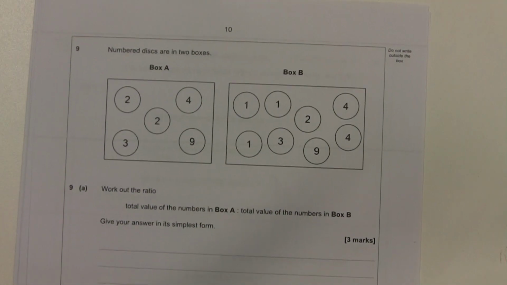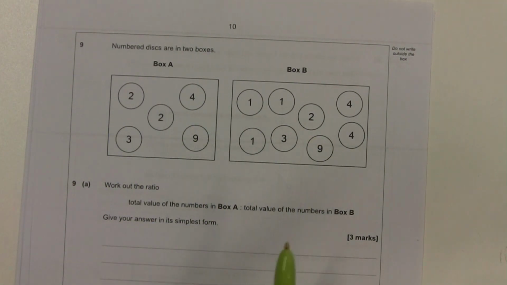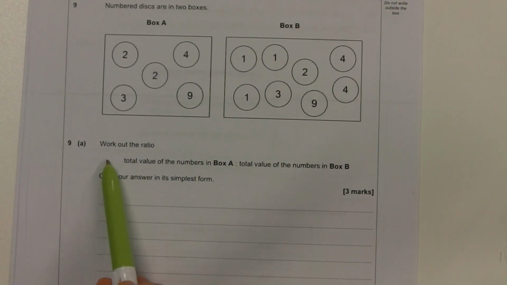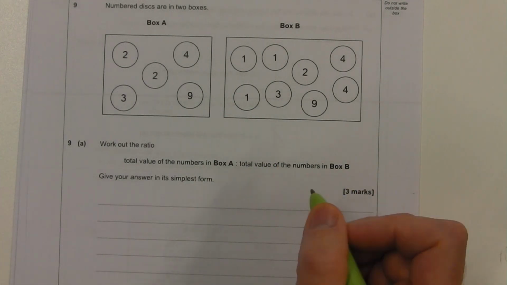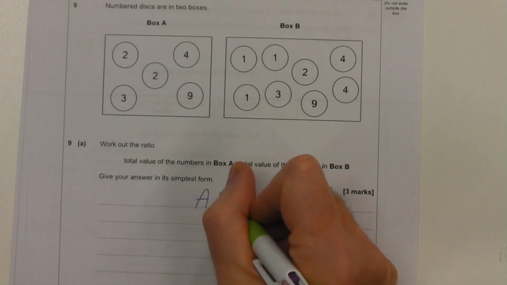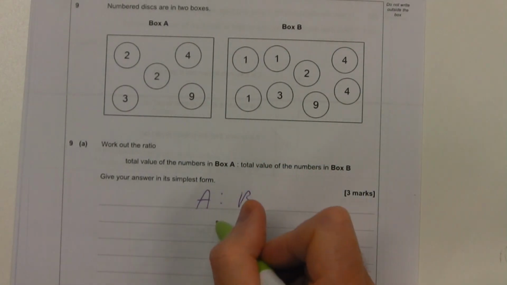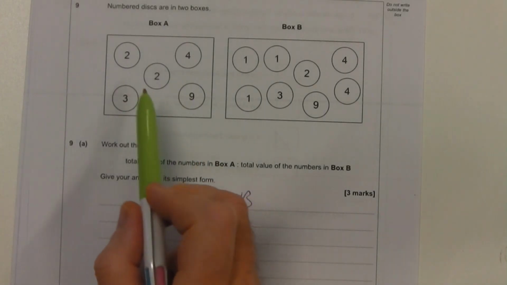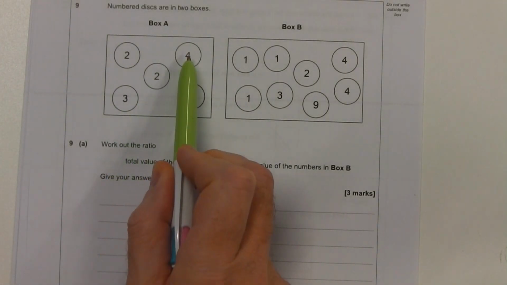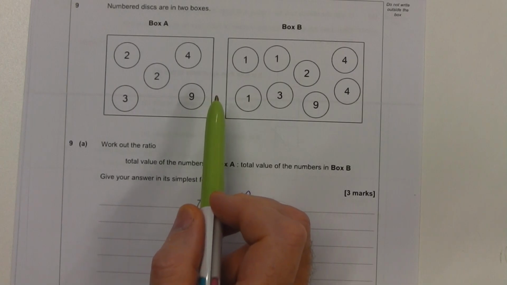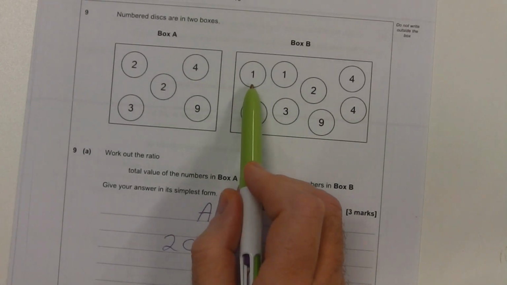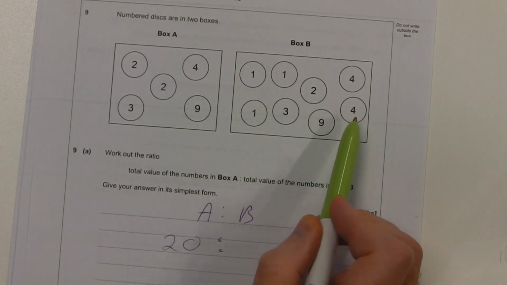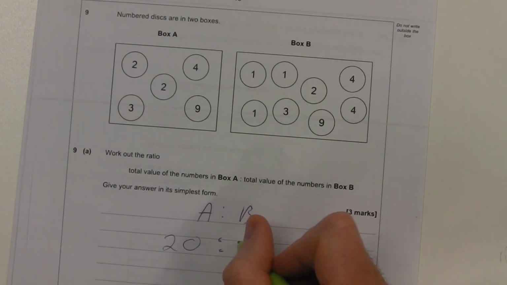So, question 9. We have got numbered discs in 2 boxes, box A and box B. And we want the ratio for the total value of the numbers in box A to the total value of the numbers in box B. So we've got A and we've got B. If we look at it, for A, we've got 2 plus 3 plus 2 plus 4 plus 9. When we add all of those up, we get 20. And in box B, we've got 1 plus 1 plus 1 plus 3 plus 2 plus 9 plus 4 plus 4. Do it nice and quick, and that gives us 25.